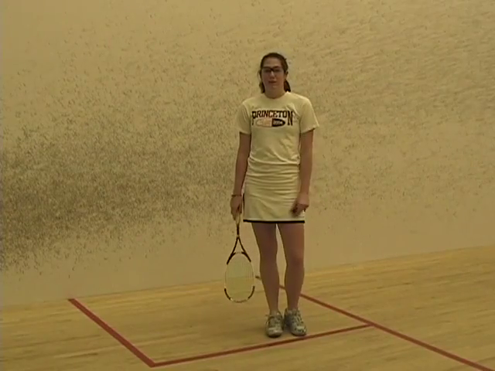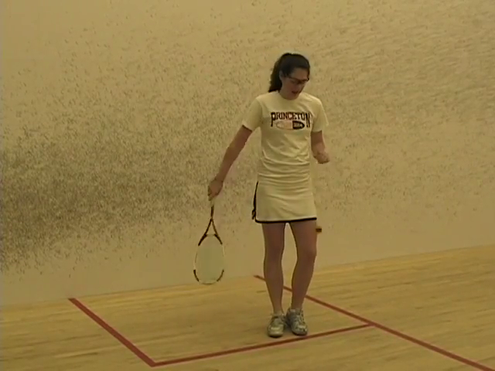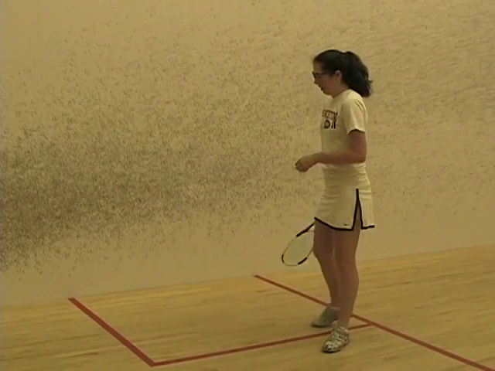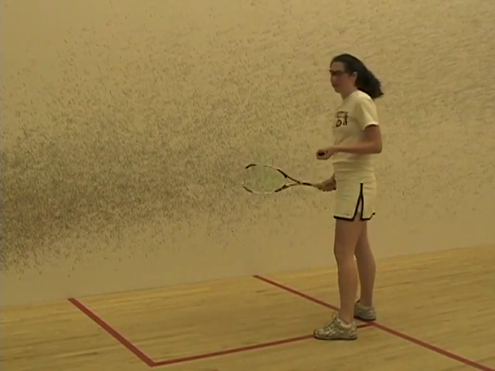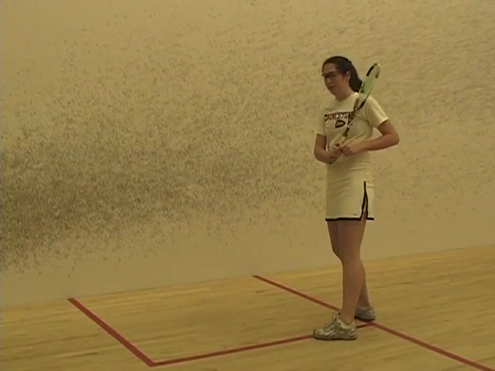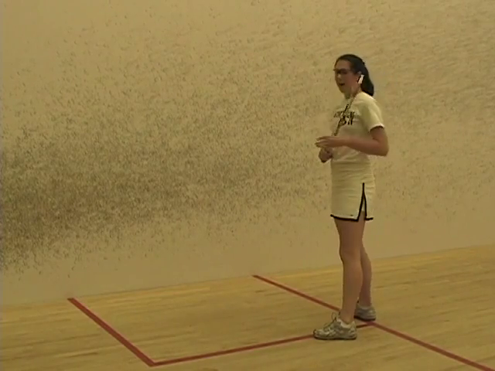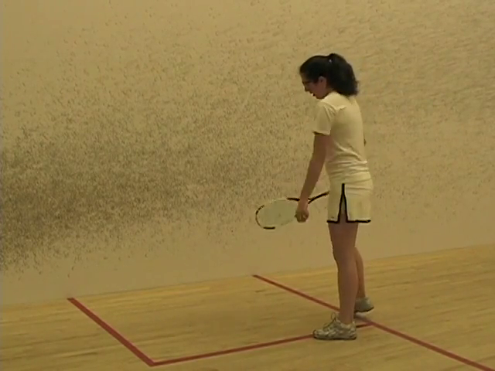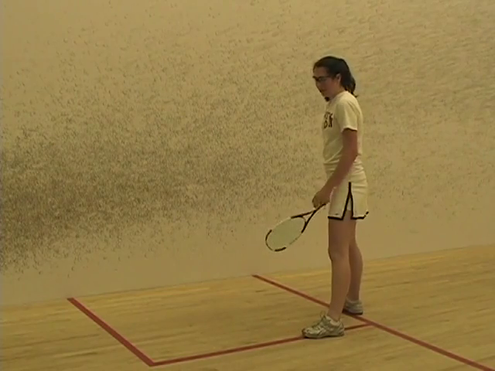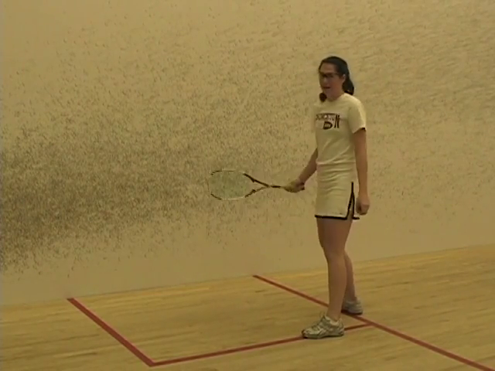The boast can also be used on the backhand side of the court. You basically do the same shot, except you do a backhand, as you would a backhand rail, except you do it at a 45-degree angle into the side wall. When you line up your feet at a 45-degree angle, it should come right back through your legs as on the other side.